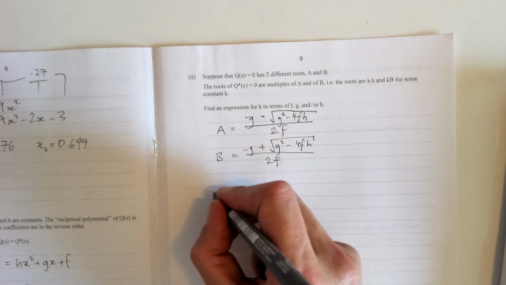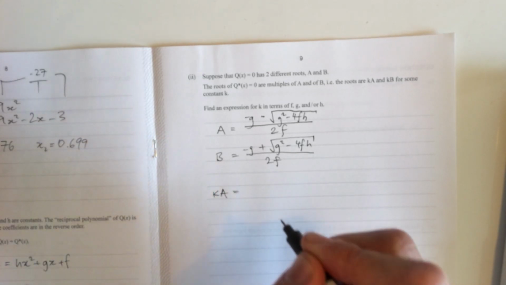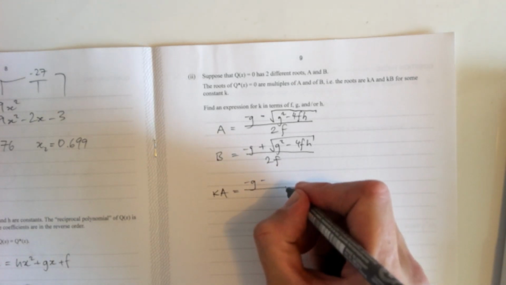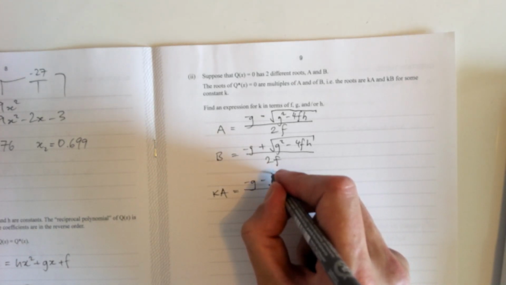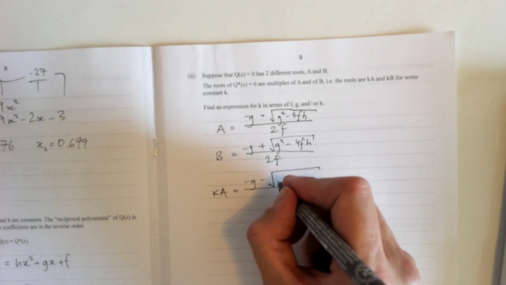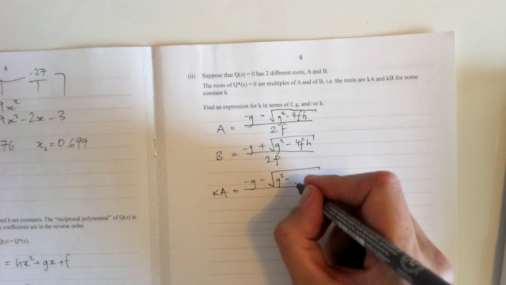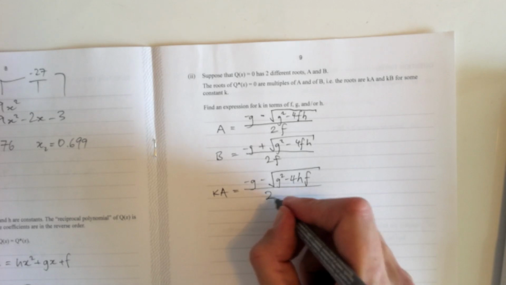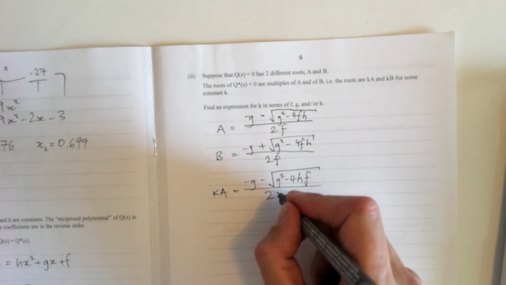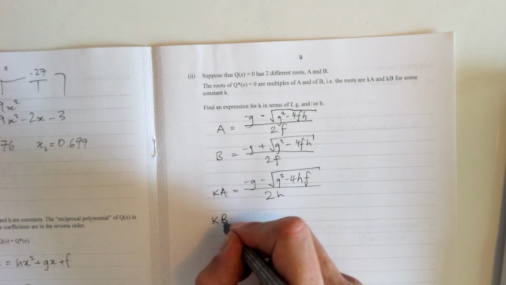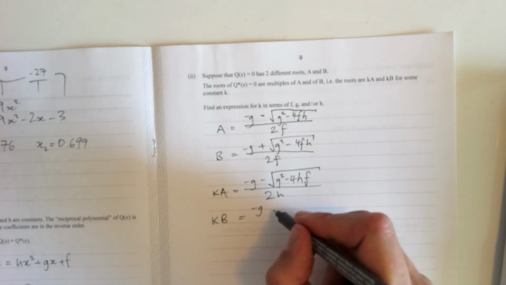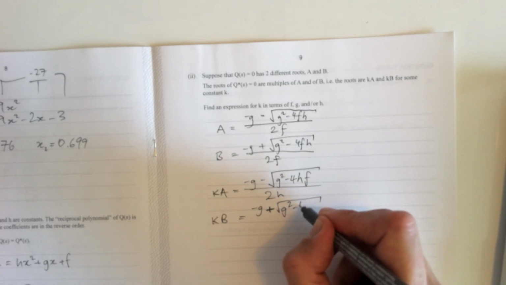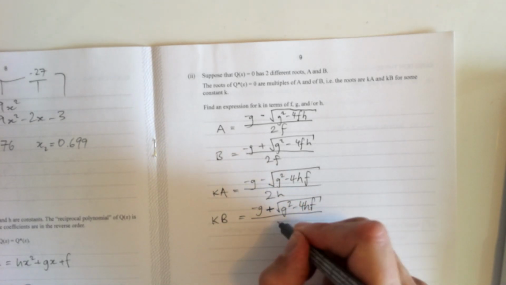And then the other one, Ka equals negative g minus, and the order could be wrong here by the way, b squared minus 8c divided by 2a. And kb is the same with a plus, squared minus 4hf over 2h.